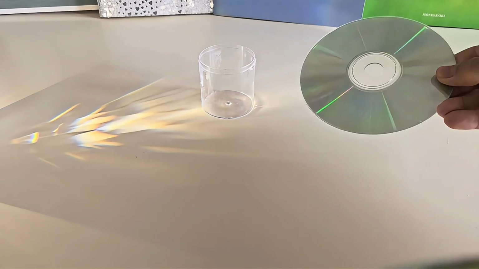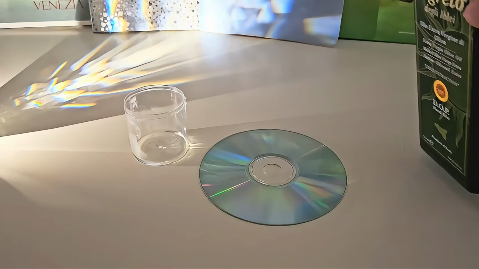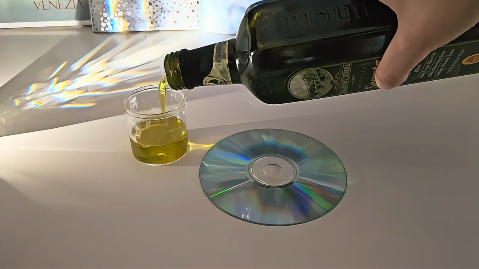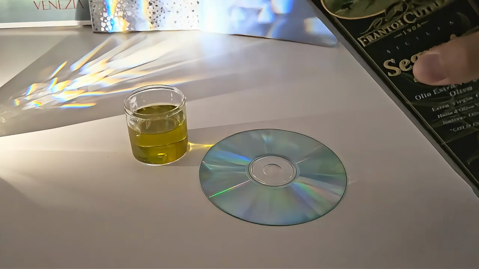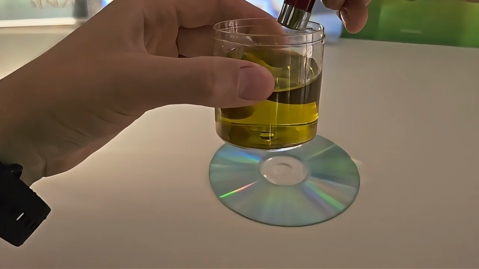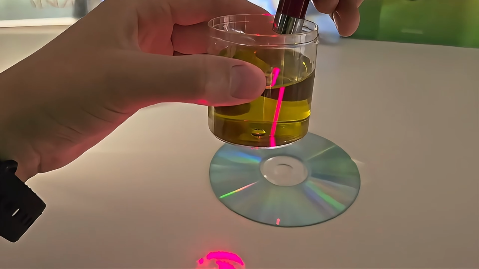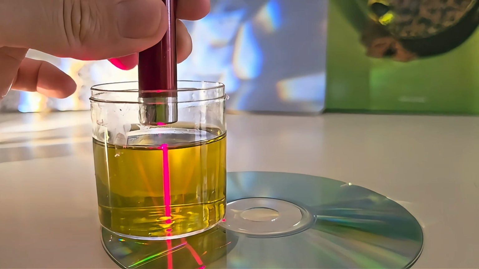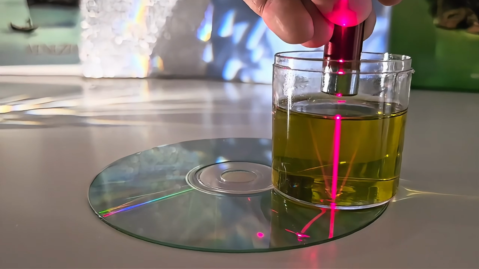Diffraction on a periodic grating is something you can observe at home. Take a CD or DVD. Get some extra virgin oil and pour it into a transparent container. Now take a laser pointer. You'll notice the laser beam is clearly visible inside the oil. Next, shine the laser through the oil onto the disc.